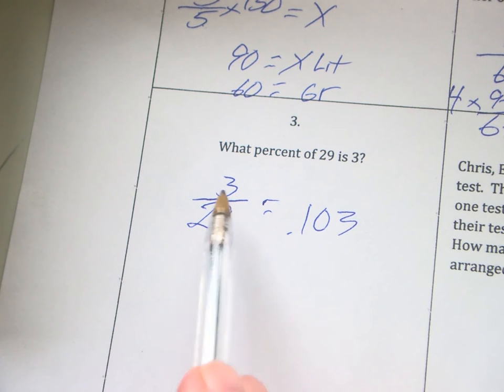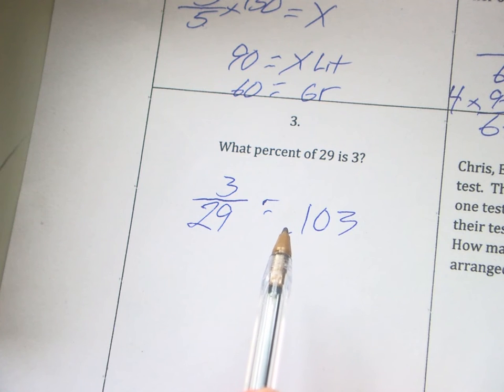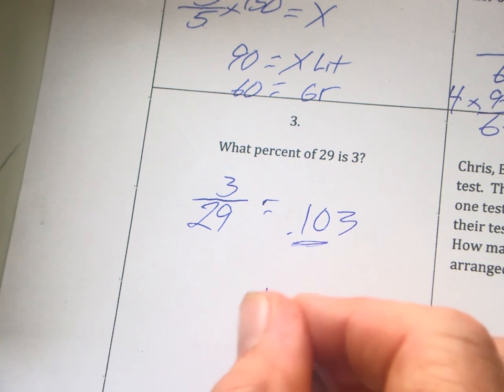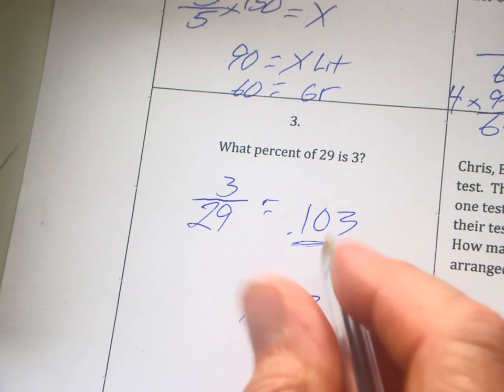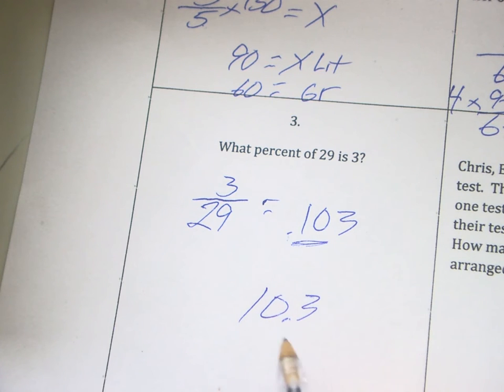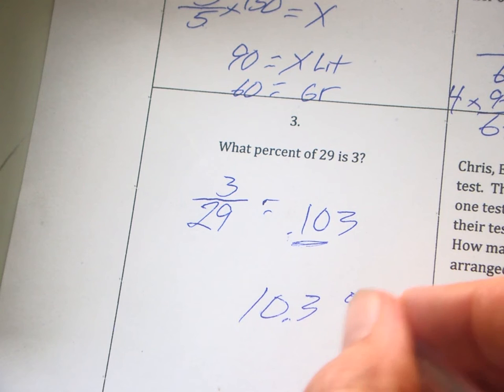This is a decimal. But percent is a special fraction. It's hundredths. How many hundredths is this? Well, that's tenths, and this is hundredths. So it's 10.3. You have to multiply by 100, which means you have to move it 2 decimal places. It's 10.3 hundredths, or 10.3%.